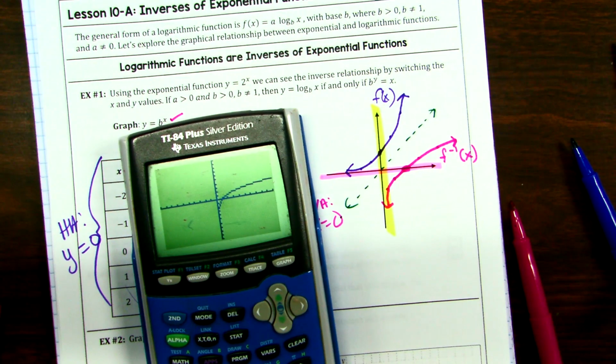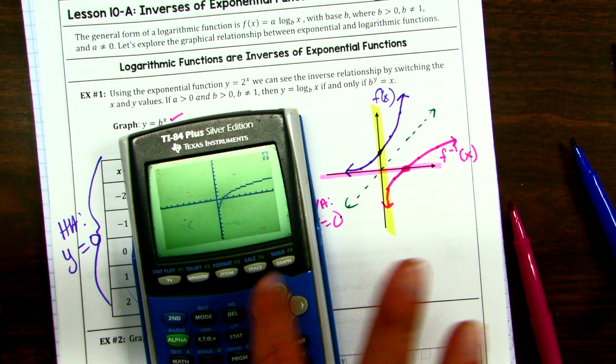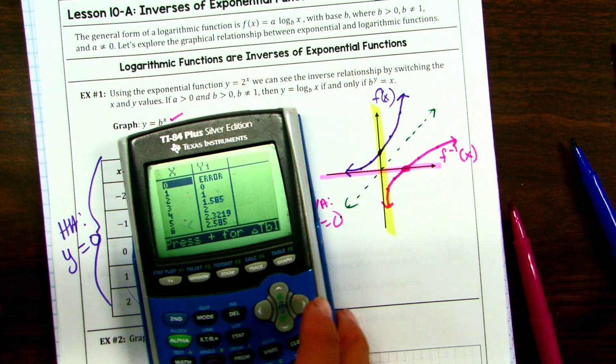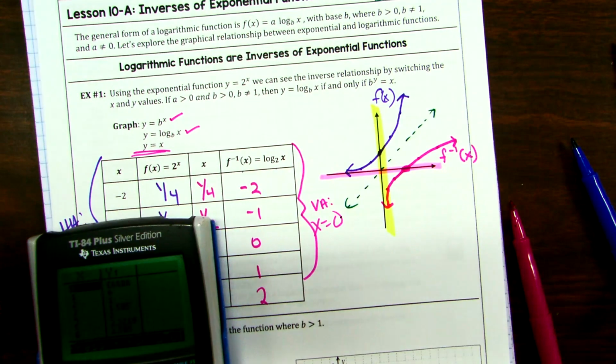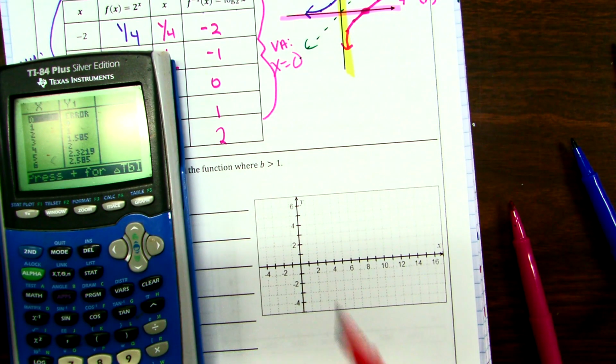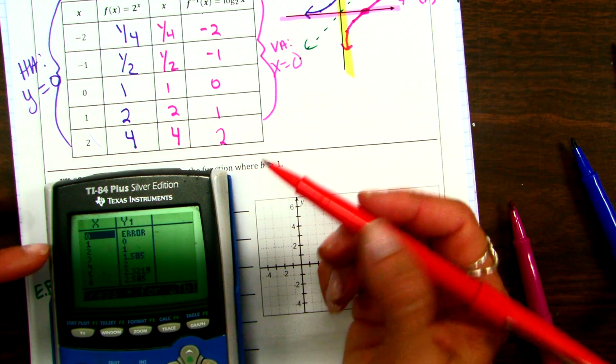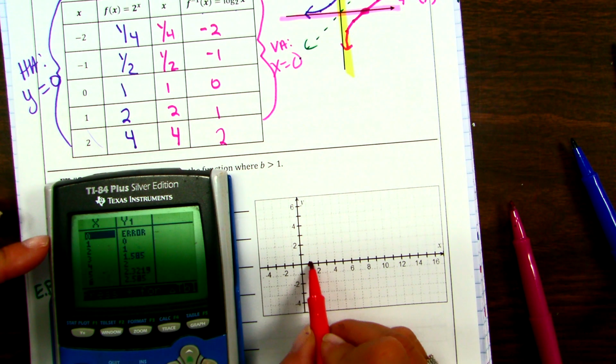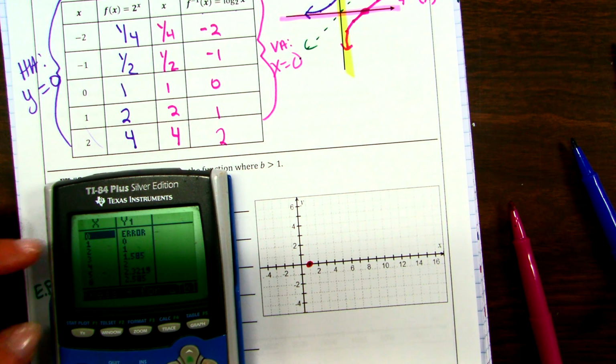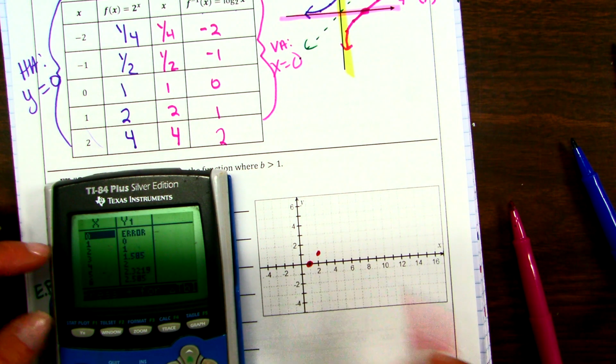Go to y equals math and alpha math. All right, let's go to the table of values. Guys, let your calculator do the work for you. We're going to pick points, okay? Pick nice points. Pick points that are easy to graph. Like 1, 0 is an easy point to graph, right? 2, 1 is an easy point to graph.